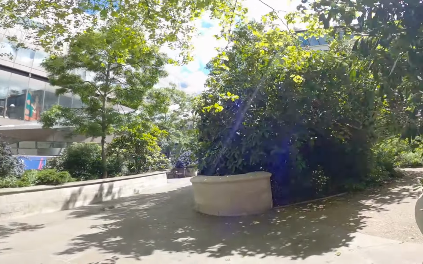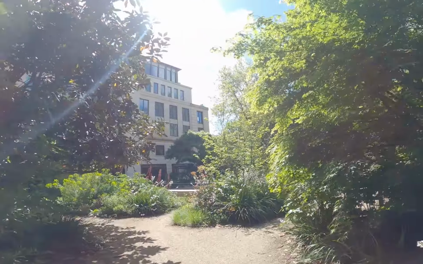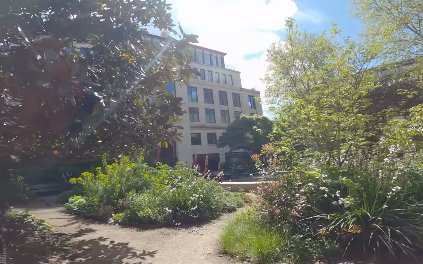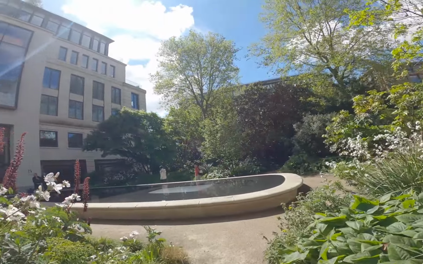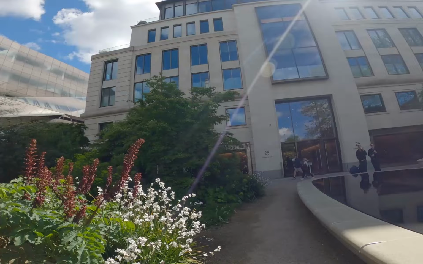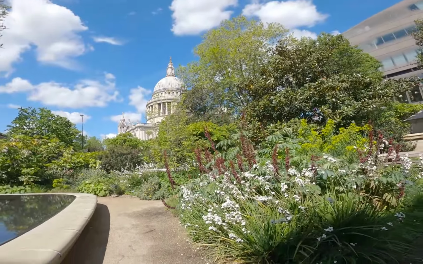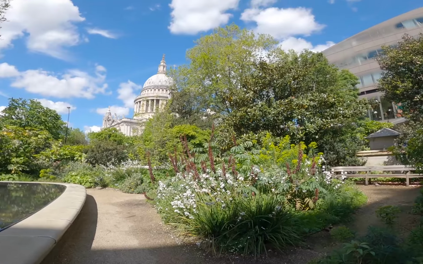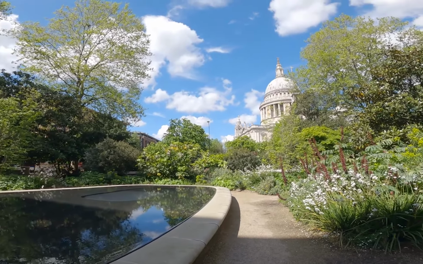So this is a little bit that not a lot of people know about. You see how busy it was just across the road? Now it's very empty, and this place is way more beautiful than the garden across the road. I mean, look at it. It's stunning, and London is just a stunning place to be in summertime. So many green spaces to come and relax in.